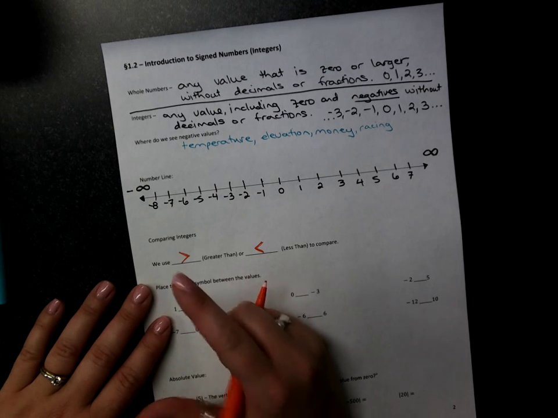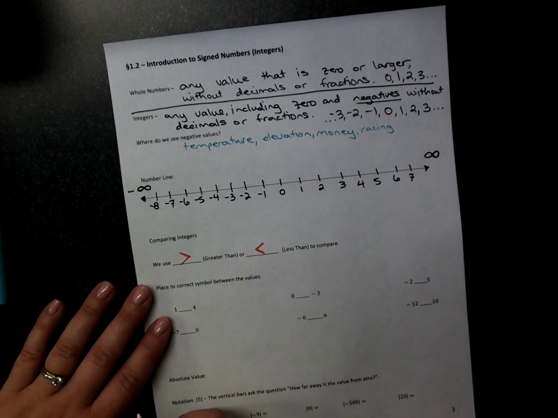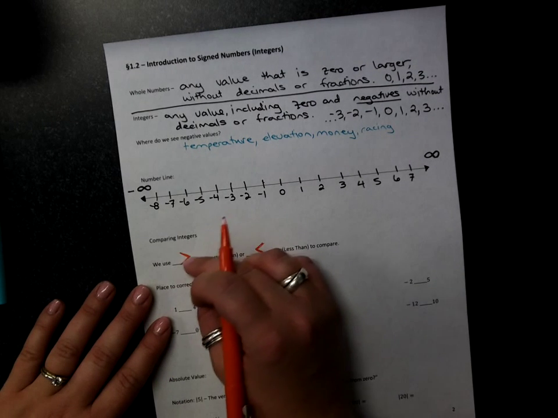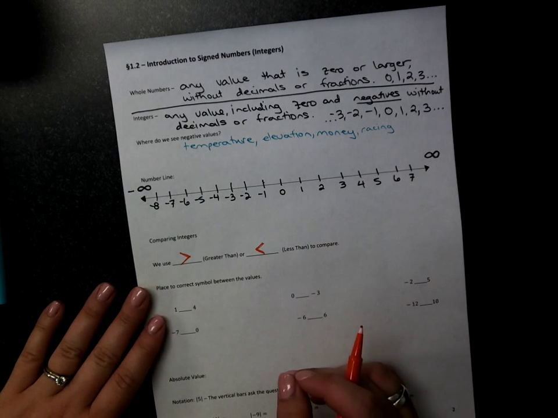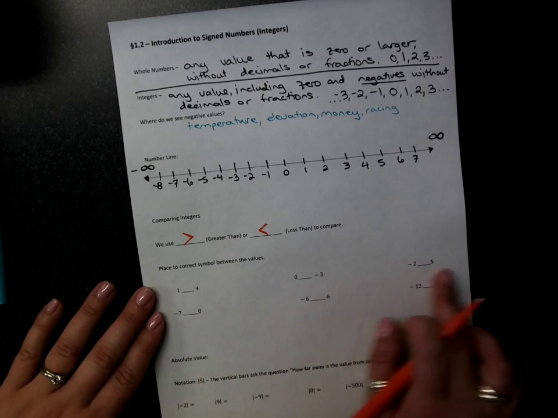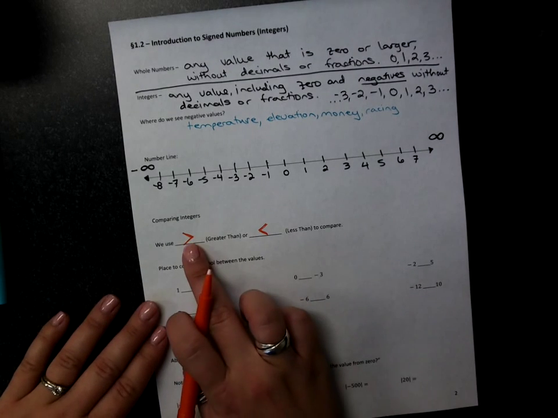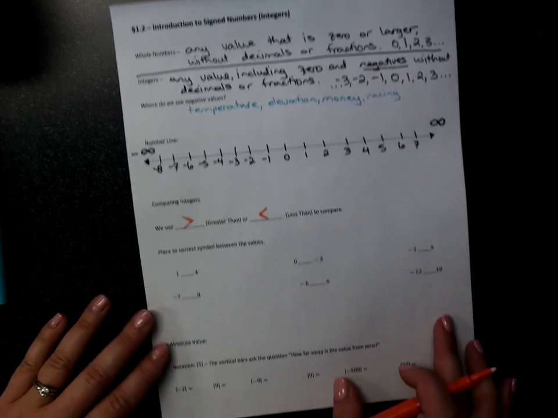Alligators always want to eat more, so I was taught that the alligator's mouth opens to the bigger number. So greater than opens to the left, and less than opens to the right, because we read left to right. Here are some numbers we're going to compare, and we're either going to put the greater than sign or the less than sign between them.